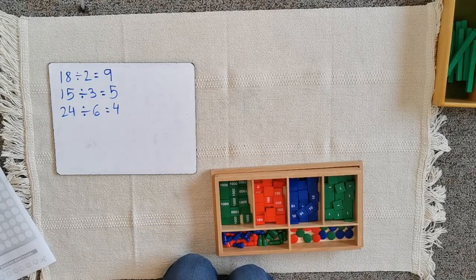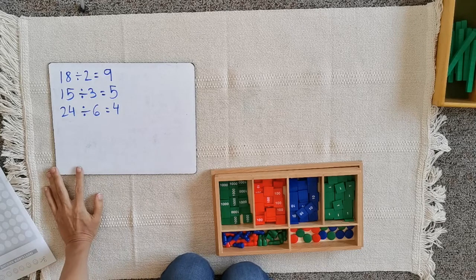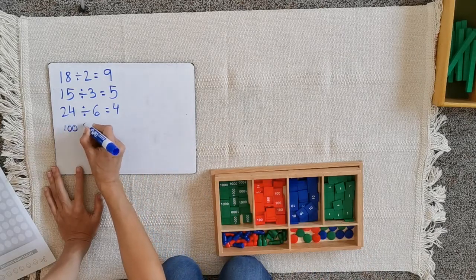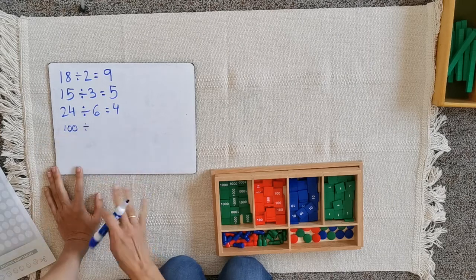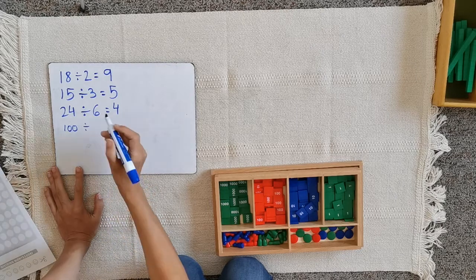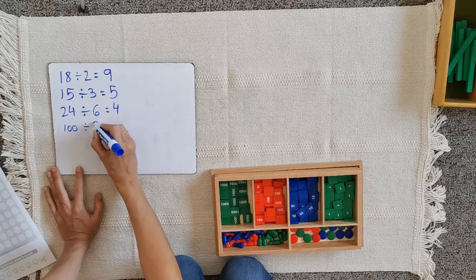And now let's do, for example, 100 divided by 5.